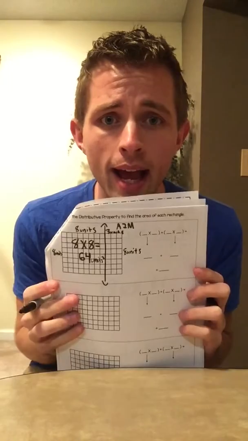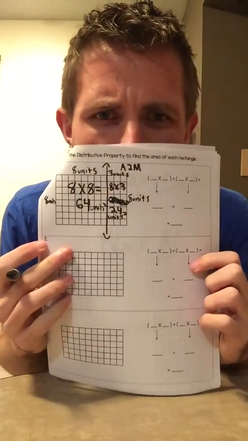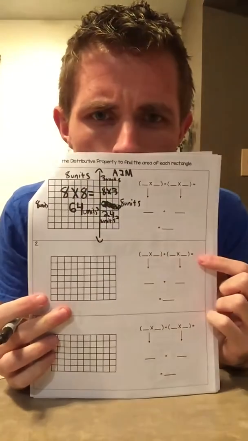How do I find area? I multiply. Area is inside, so we multiply. 3 times, well, actually, it doesn't matter how you write it because of the commutative property, but 8 times 3 is what? 24 units squared. That is ugly. So I have 64 units squared, I have 24 units squared.